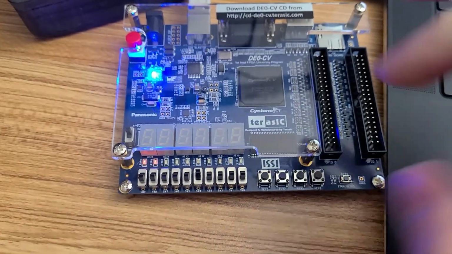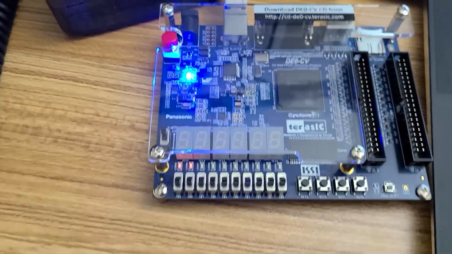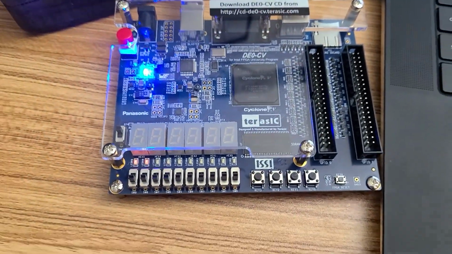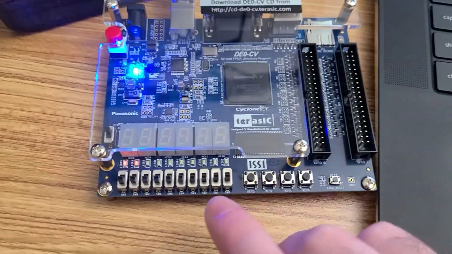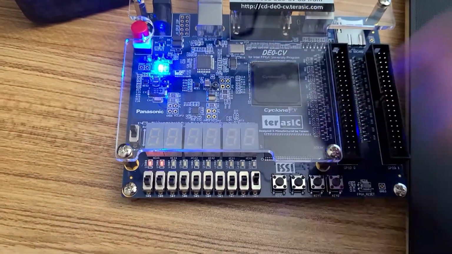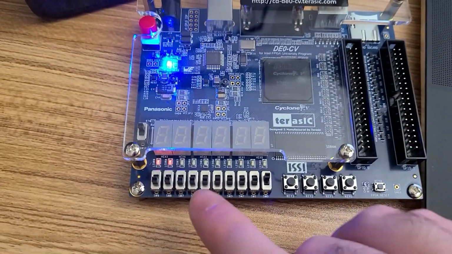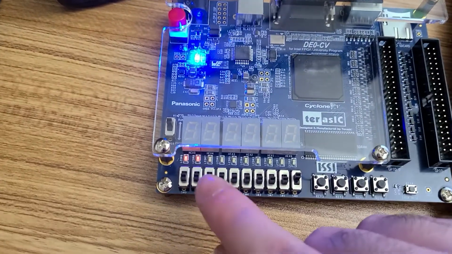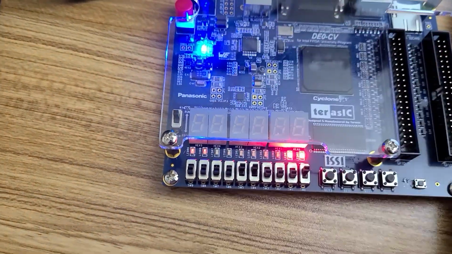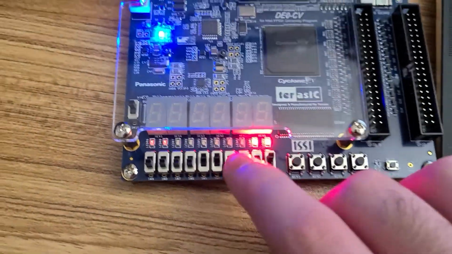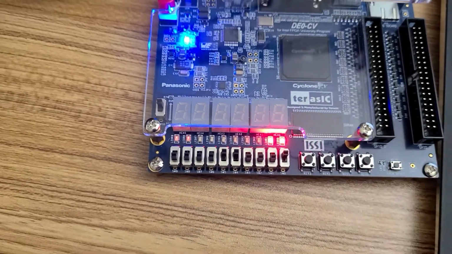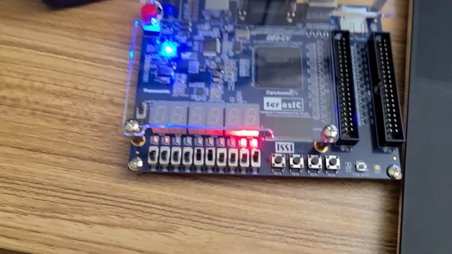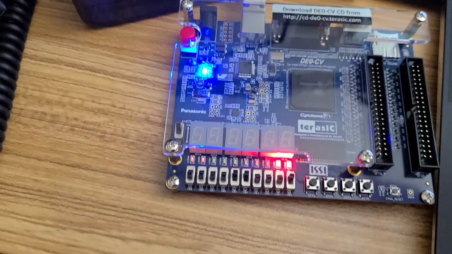Our second one, I'm going to reset it real quick, is A is 0, 0, 0, 1 and B is 0, 0, 1, 1. That should give us just 1, 1 at the end, which is 1 times 3, giving us 3. Makes sense.